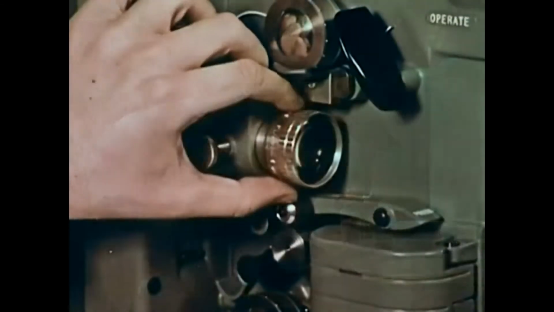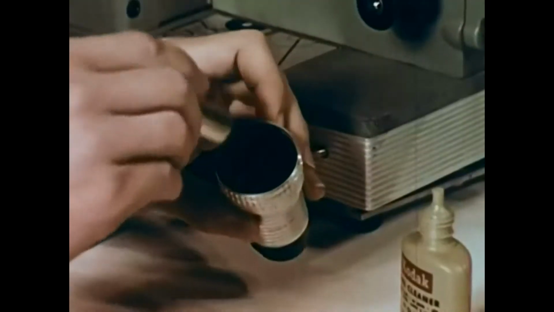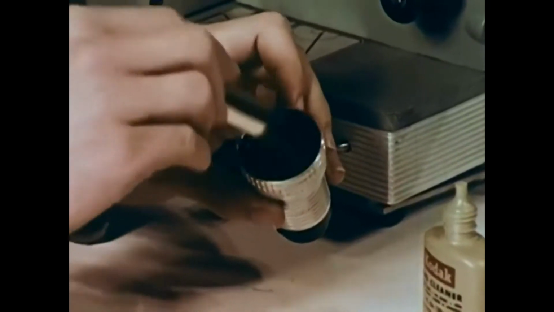If the windshield is dirty, only a blurred image is seen. A special fluid and paper are used to give a crystal clear view. Just so in cleaning the lenses of a projector. Remove grit and brush gently with a soft brush.